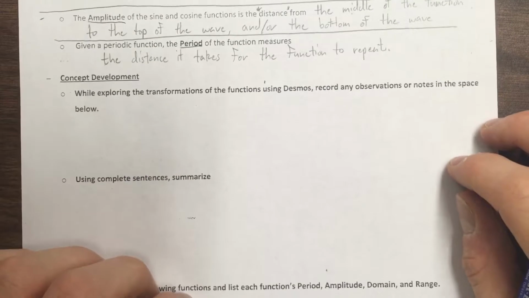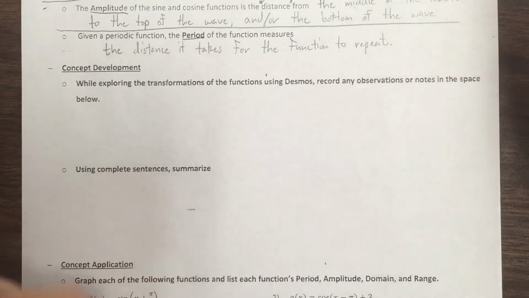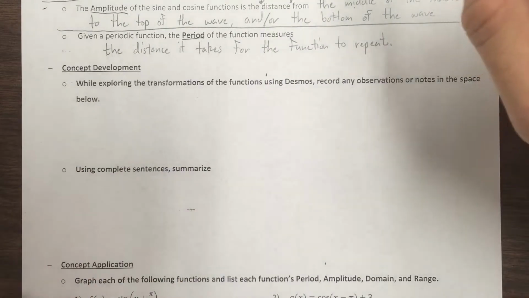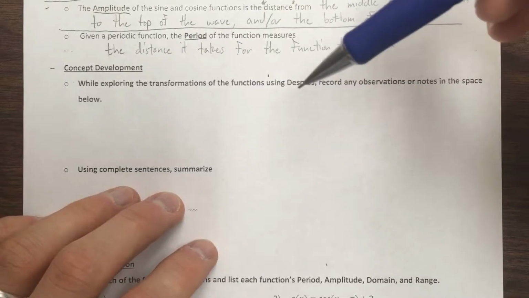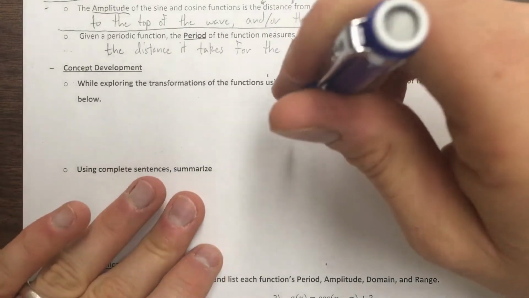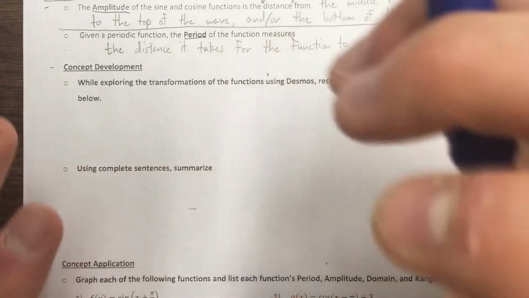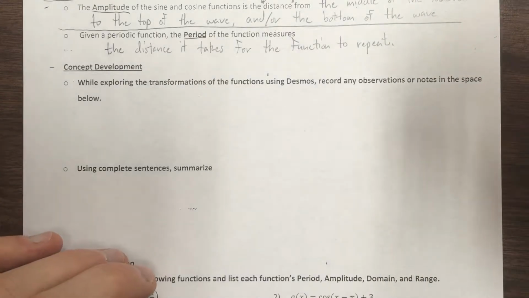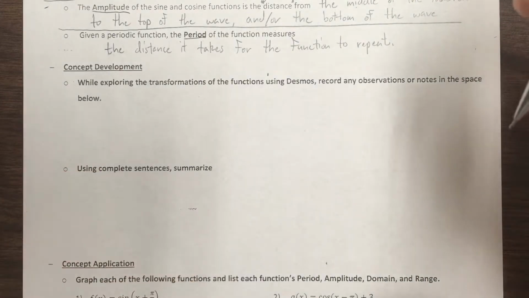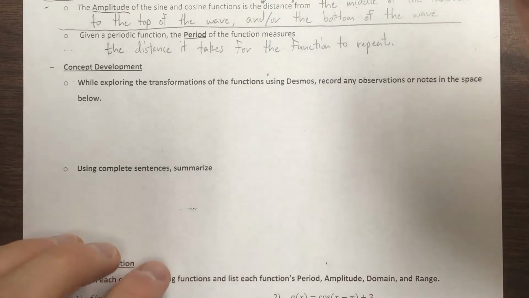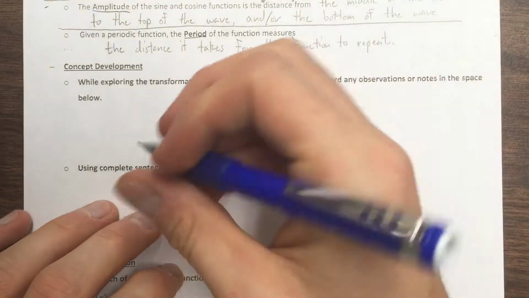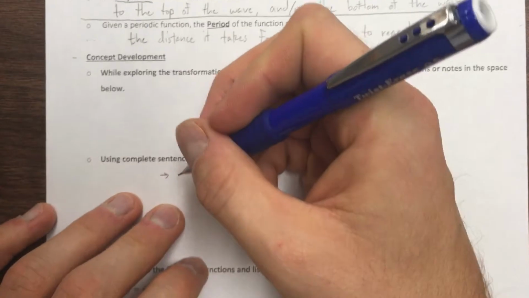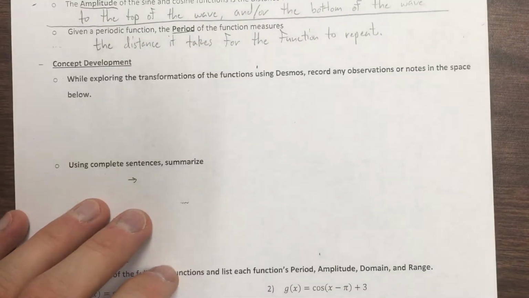In class, what we did is we used Desmos to actually look at the transformations and record any observations of what's happening. I'm going to put the link online so that you can look at this and play around with the different transformations. But essentially, we can summarize what's happening. I'm going to do that using function notation.